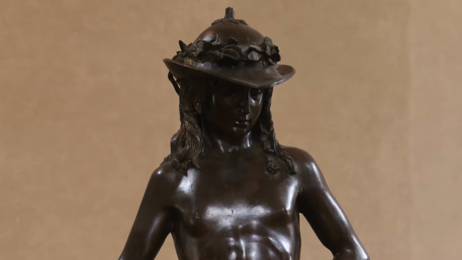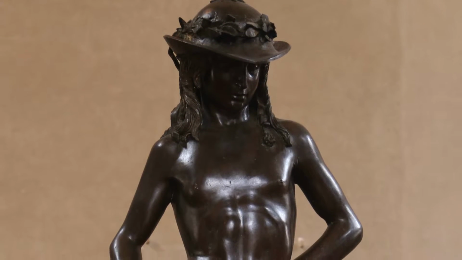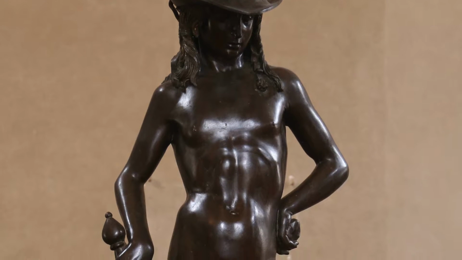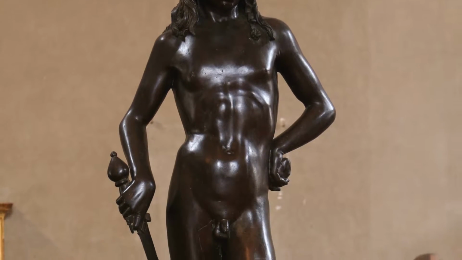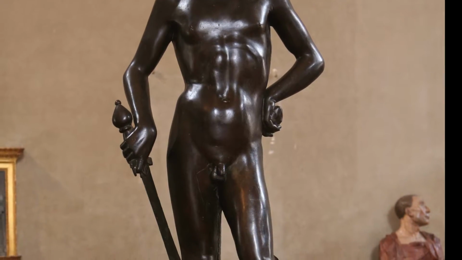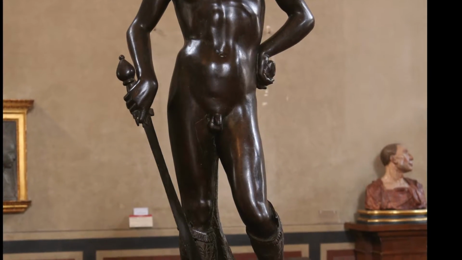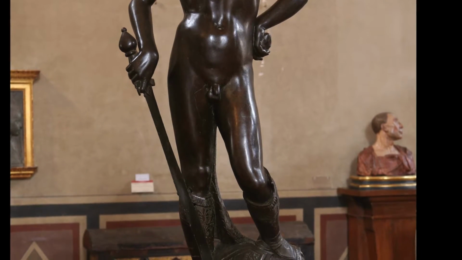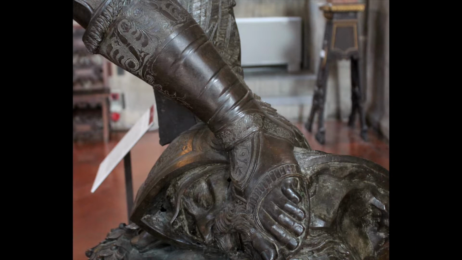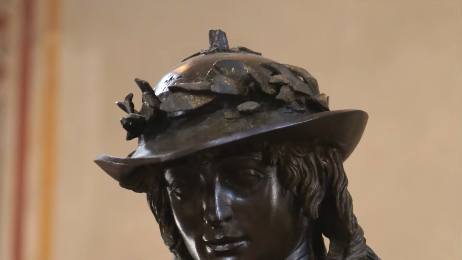In the original text, David refuses to wear armor. He is too young and untrained. In the sculpture, however, Donatello has taken notable liberties, depicting his David nude. Well, except for those boots and very fashionable hat.